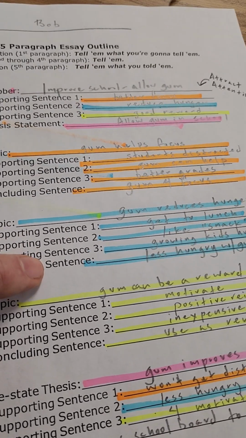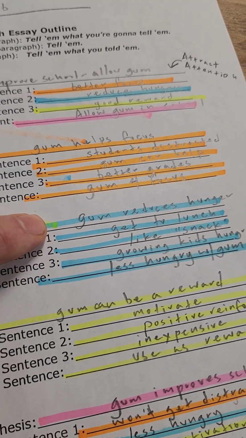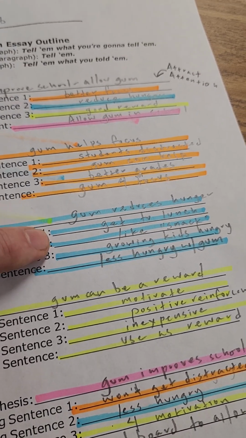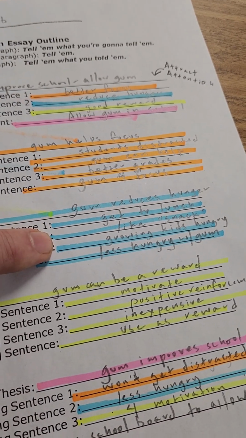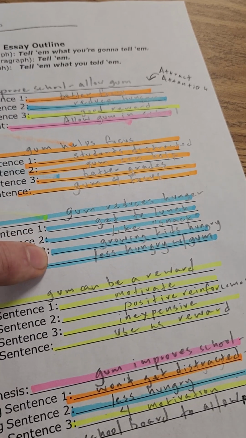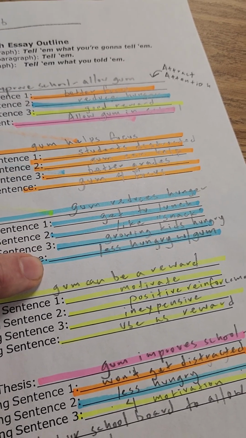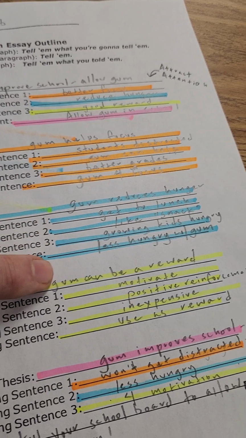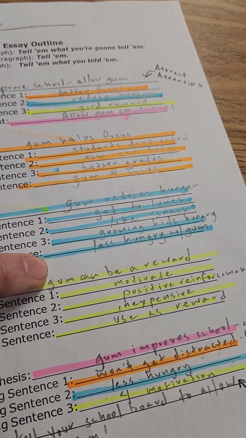Now, my next body paragraph, we're talking about how gum reduces hunger. Well, what are some ways? Helps kids get to lunch. It's kind of like a snack. Growing kids are always hungry. What do I say in that last sentence? Well, let's restate the main idea. Kids are less hungry with gum.